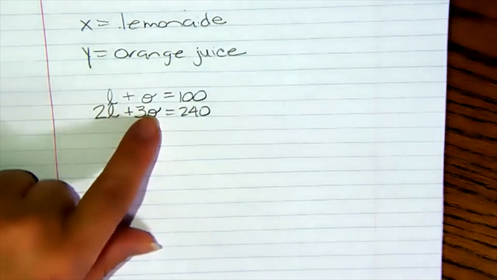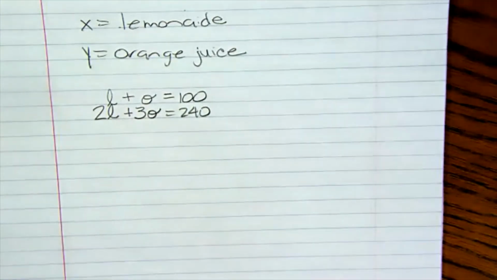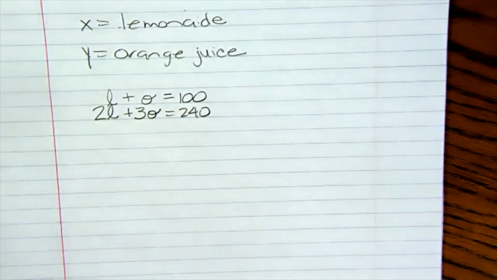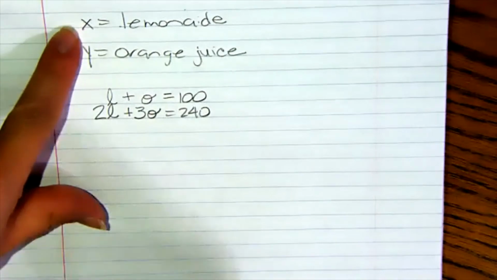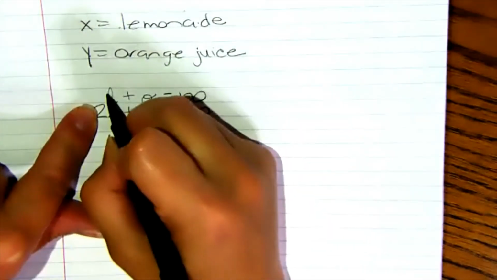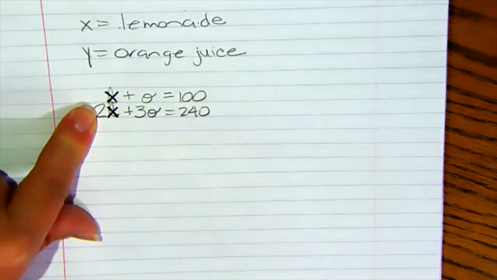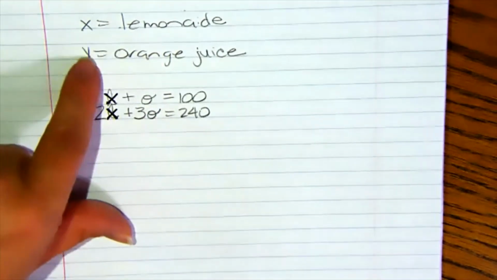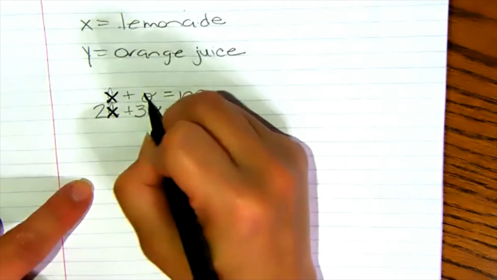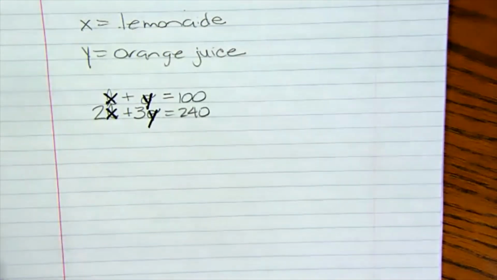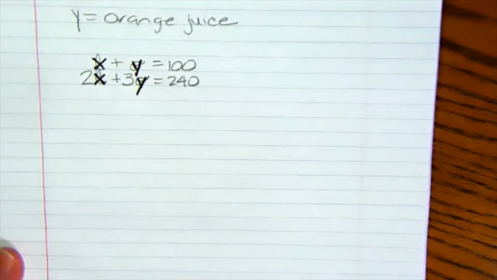Now we've got lemonades and orange juices here, which can be kind of confusing. We don't want to think they're ones or zeros. So we said lemonade is x, so I'm going to change my lemonades to x's. And we said orange juices are y's, so I'm going to change my orange juices to y's. That way we don't get confused.